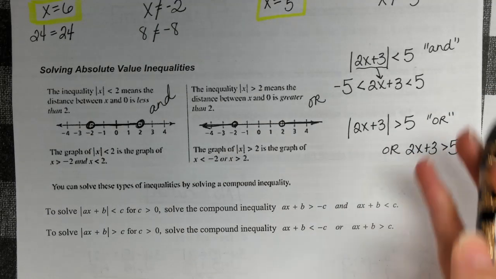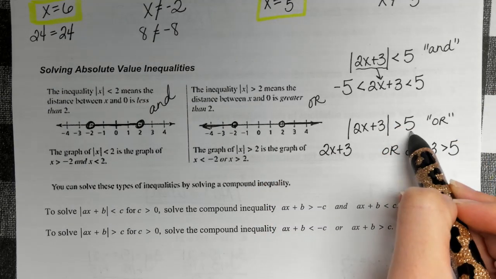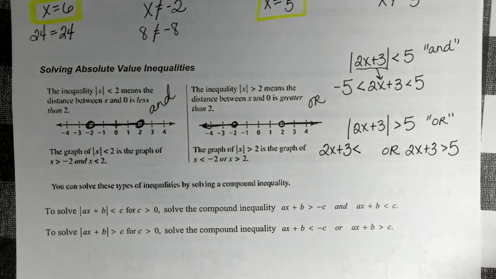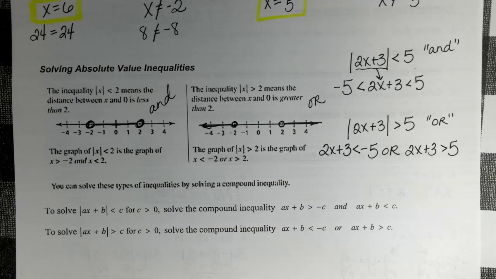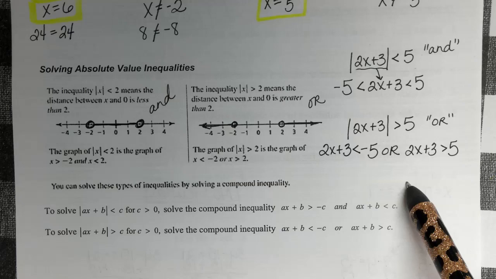But for my left inequality, when I make that 5 negative, I'm going to flip that inequality symbol. So it's now 2x plus 3 is less than negative 5. Negatives always go on the left. You should know from your "or" that your inequalities should always be pointing outward. They should never be inward. So this is something you have to memorize.